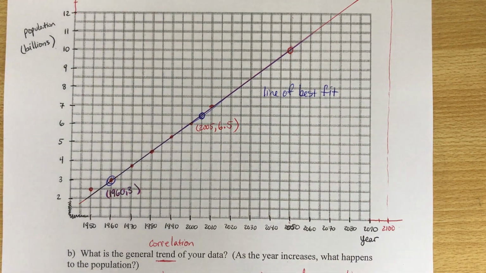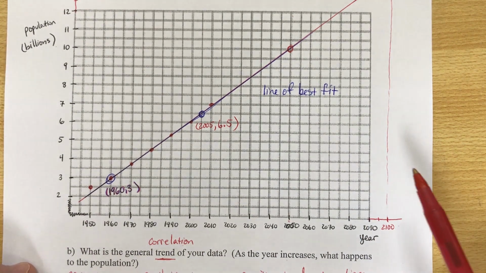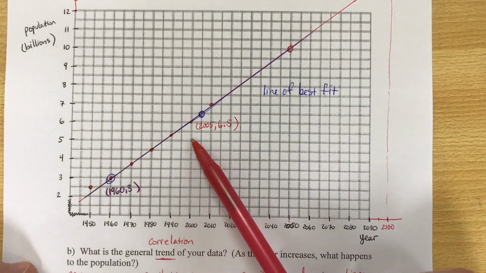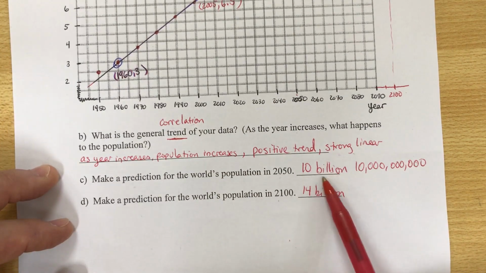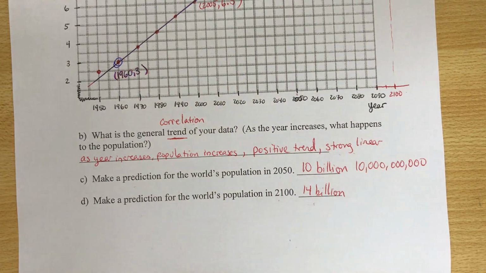Now, in the second part of this, we're going to try to do this a little bit more mathematically. We're going to come up with an actual equation, and then we will see how accurate our estimates are. So that is the end of part 1.